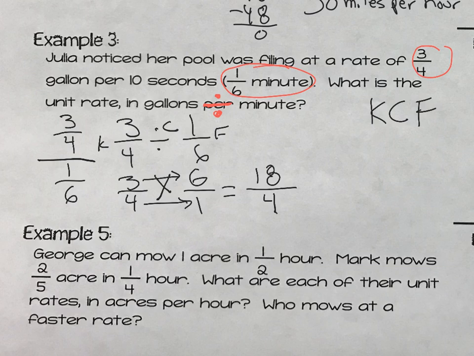Well, I'm not quite done yet. I'm going to let you write that down. I'm not quite done yet because I have 18 gallons over 4 minutes. So I'm still not at my unit rate, which is how many gallons per minute. So I need to do one more division problem. So top dog, 18, goes in the house, and the bottom dweller here gets to be on the porch, so number 4.